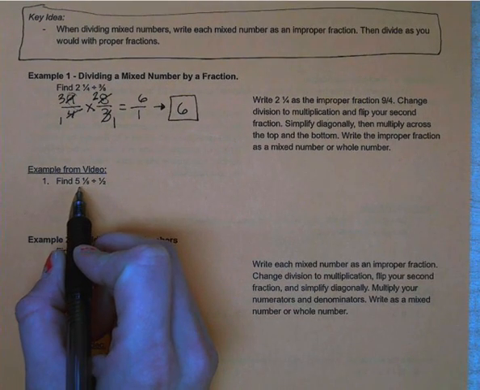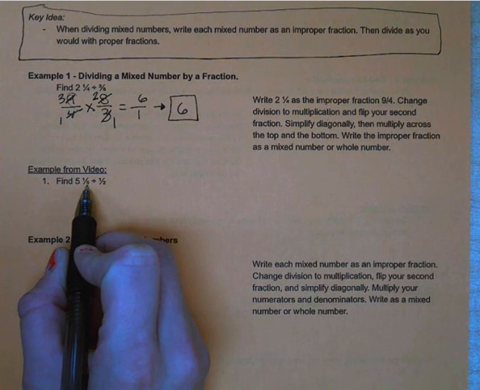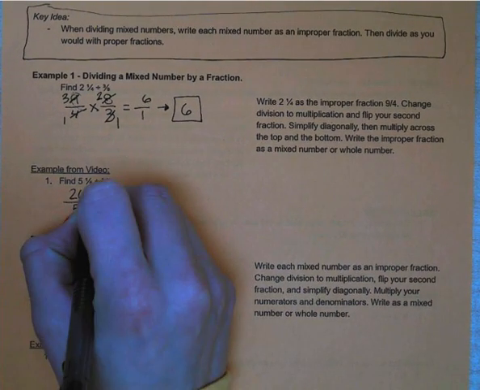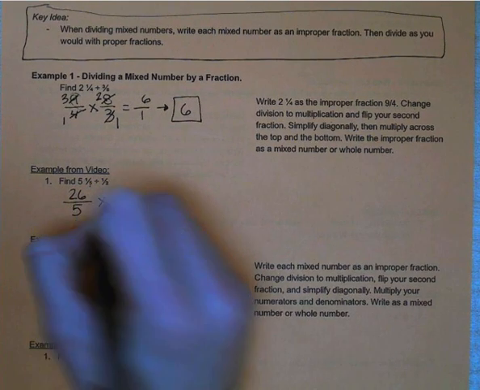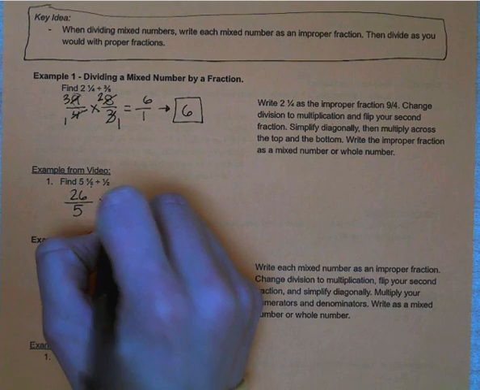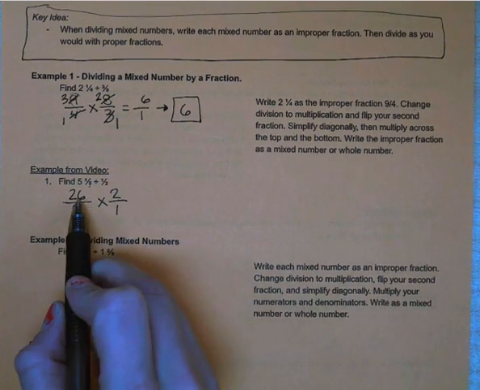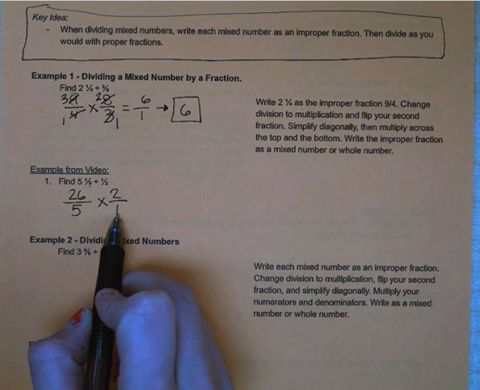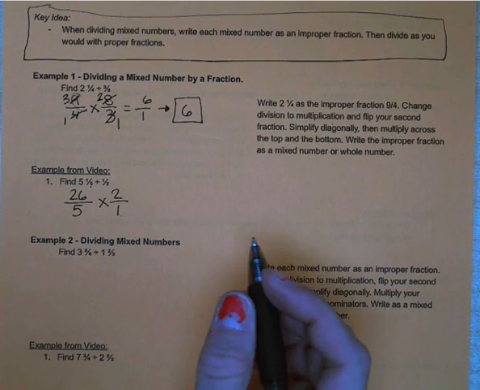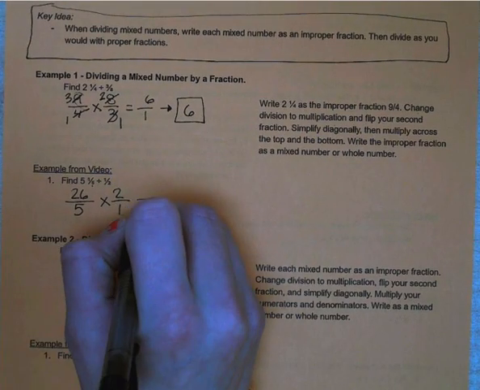So step 1 is to write it as an improper fraction. Whole number times denominator, 5 times 5 is 25, plus 1 is 26. So we have 26 over 5. Change your division sign into a multiplication sign, and invert your second fraction by flipping it upside down. Okay, if we look diagonally here, we cannot simplify anything because we have 26 and 1. Well, 1 is as simplified as it can get. And then we have 2 and 5, which do not have a common factor, so we cannot simplify those at all. So we multiply straight across.